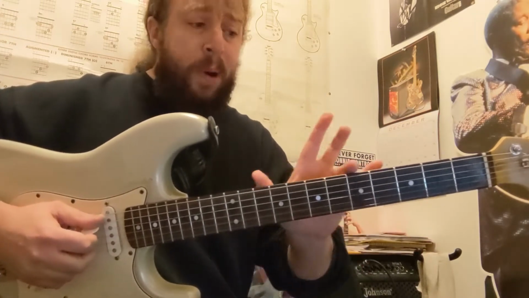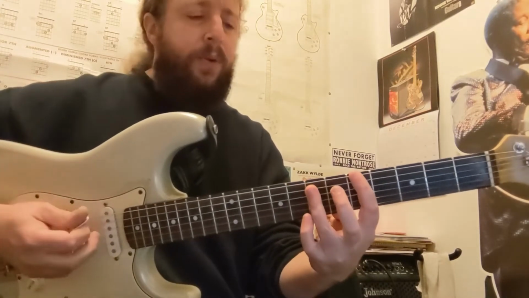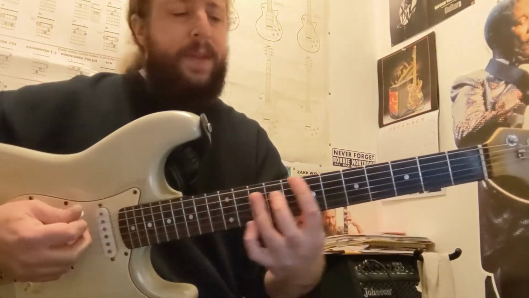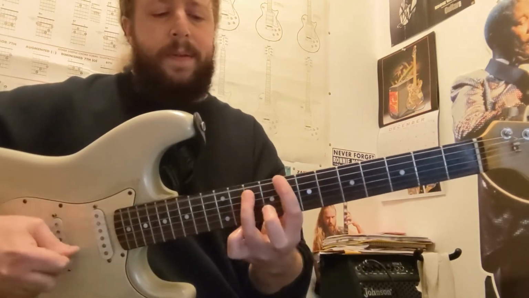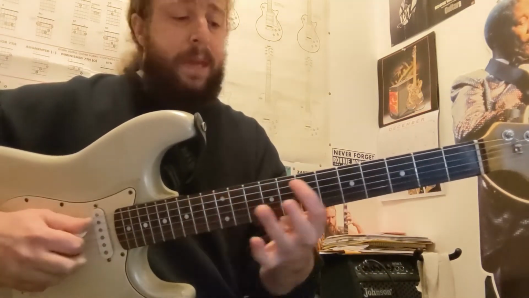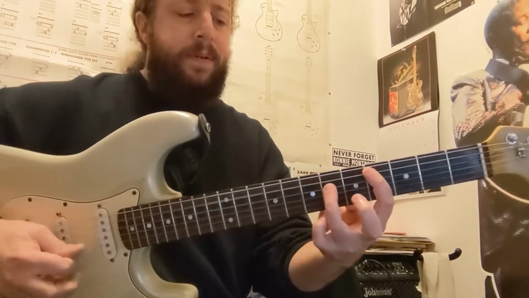But again, both of those shapes are movable. So the 6th string root, or what I call the regular one, you can go up and down the neck. And the same thing with the 5th string root, or what I call the inverted shape.